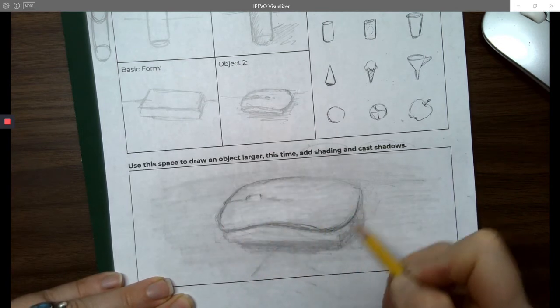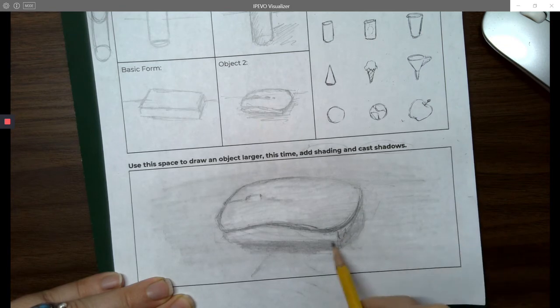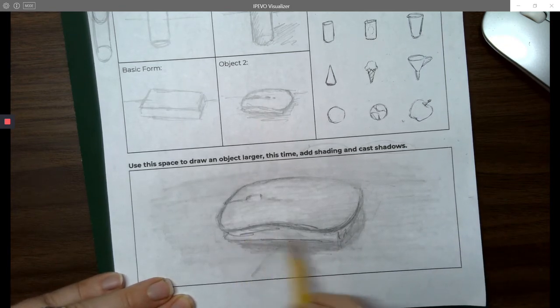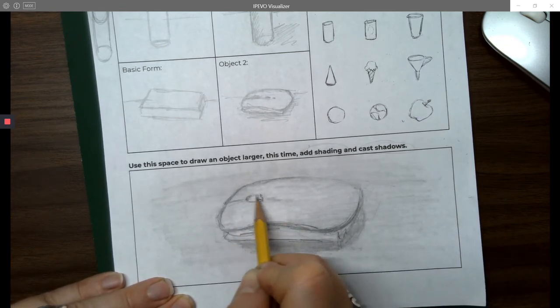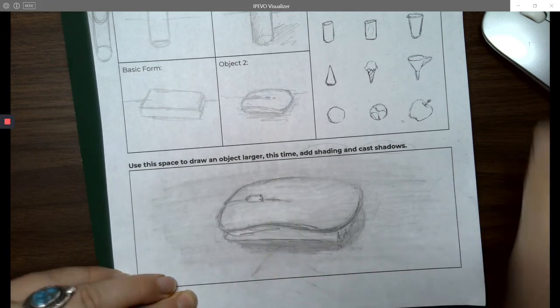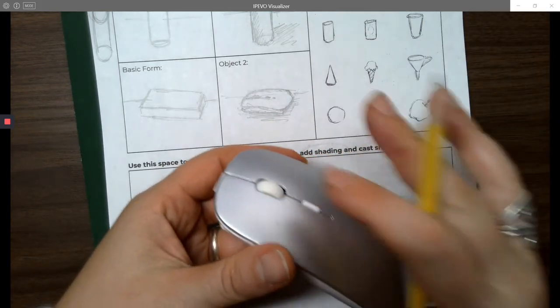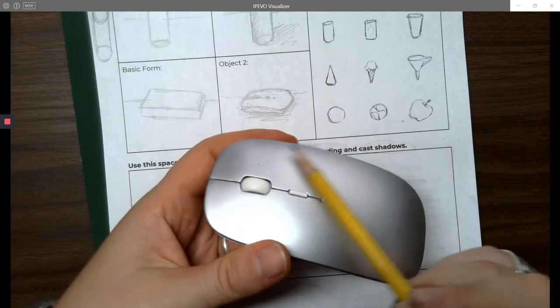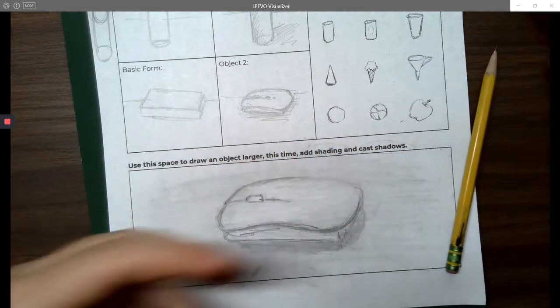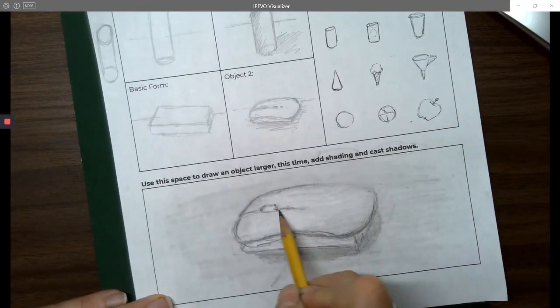So this is your shading. And this is kind of what I'm going to be looking for here, that you're just drawing the object and you're trying to understand how the values relate to one another. You can see these are lighter, and you can see how much light this silver mouse is picking up here, okay?